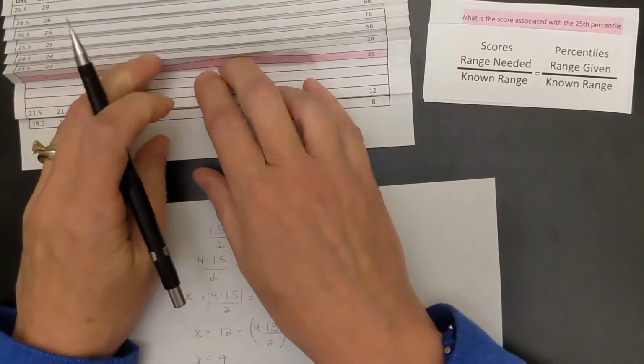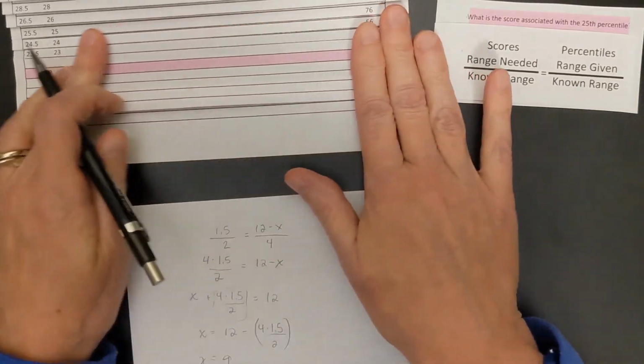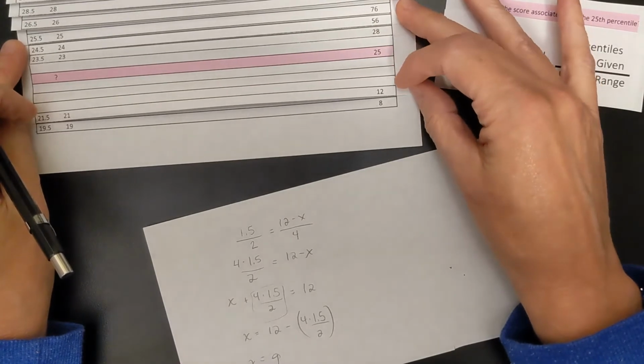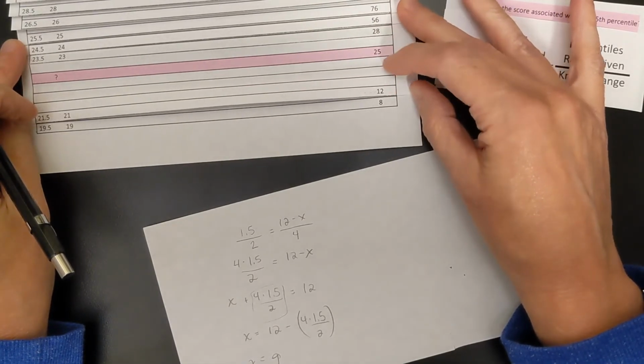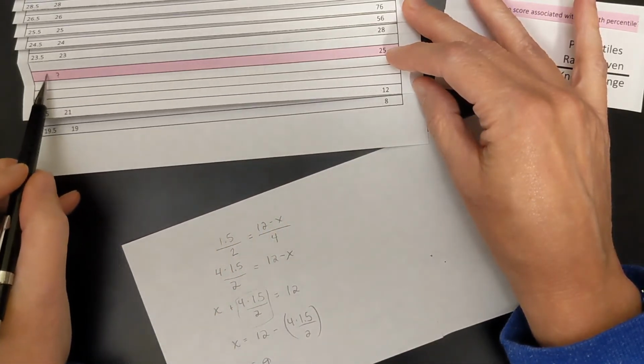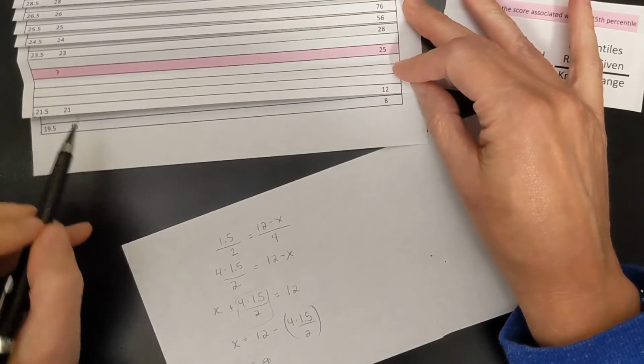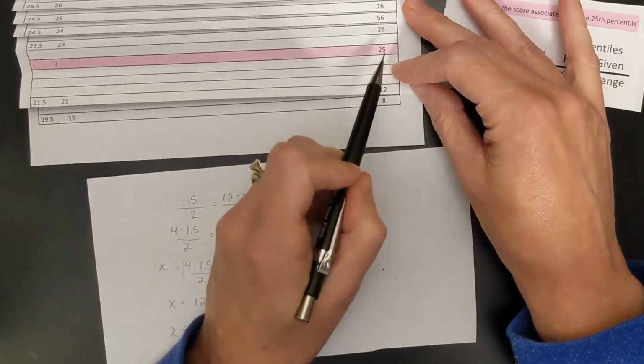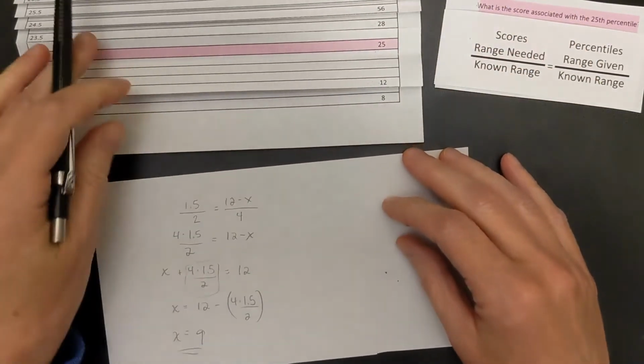And then to visualize, if we expand that open, there's all these numbers in between here, and there's 25. And then there's a score over here that we don't know that's associated with the 25. And this has been given to us in the problem.